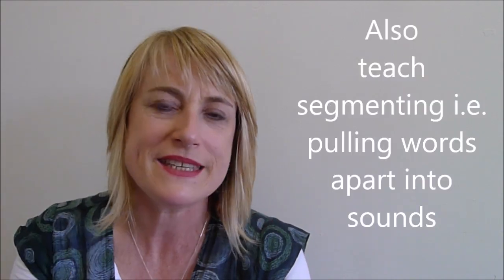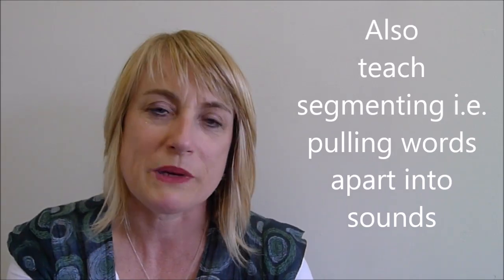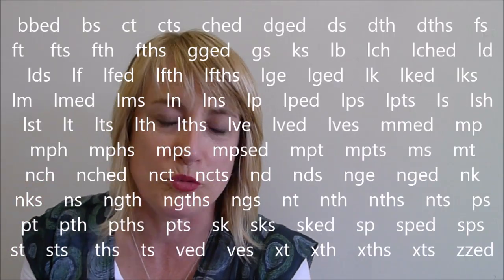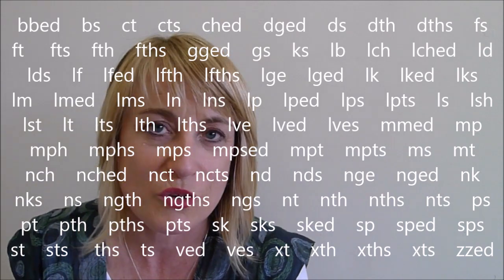And the blends that are taught focus on the initial blends, but there's actually twice as many final blends in English, and they're often just not taught at all.